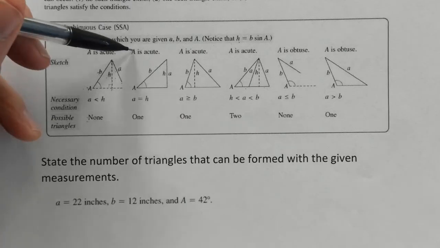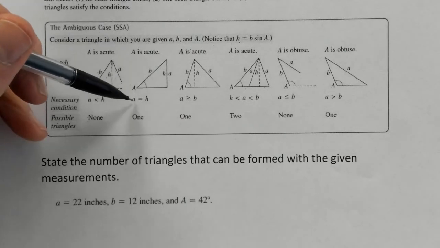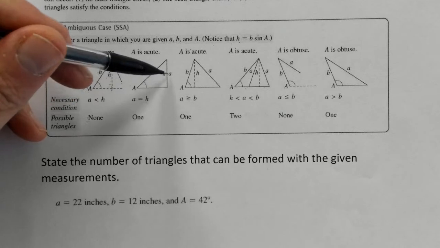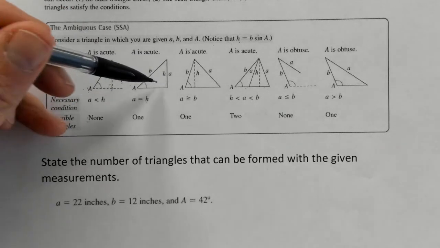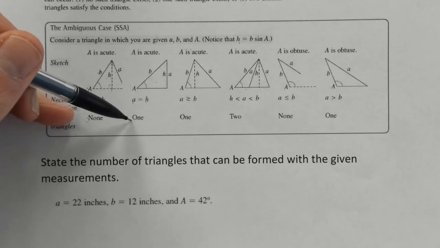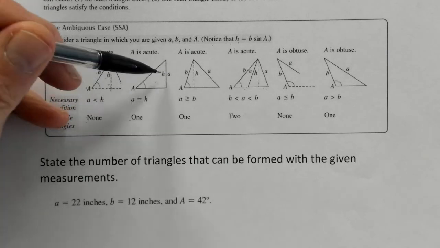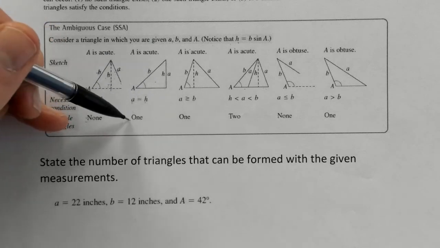Let's say A is still acute, but a equals h. They're the same. If that's the case, then there's just one triangle that can be formed with those measurements, so you can proceed and find all the rest of the angles in that triangle.